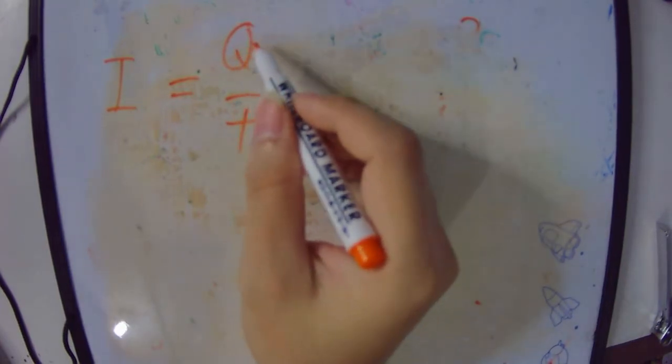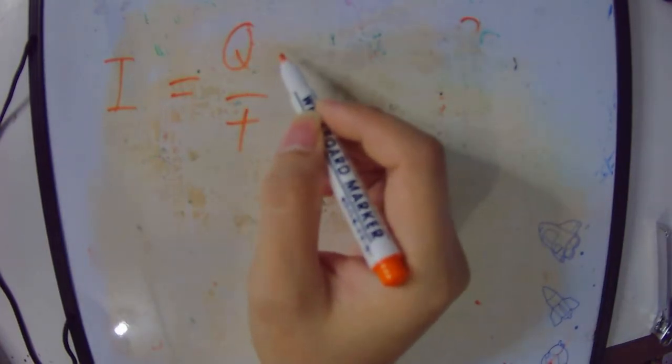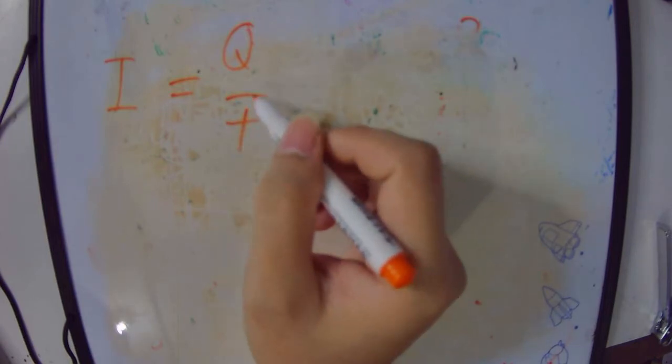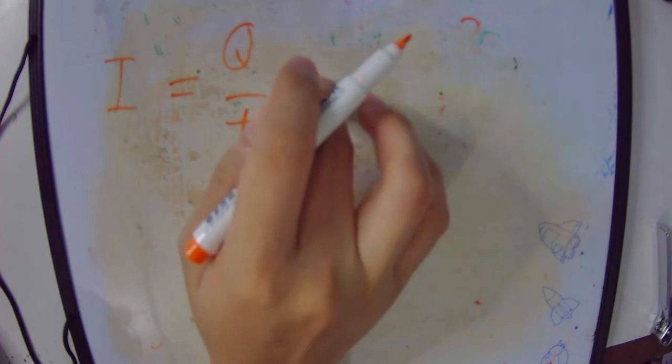More coulombs per second means more current. At the same time, if we have the same amount of charge but we manage to move it faster in less time, a smaller number, then the overall effect is the same. We still get a higher current.